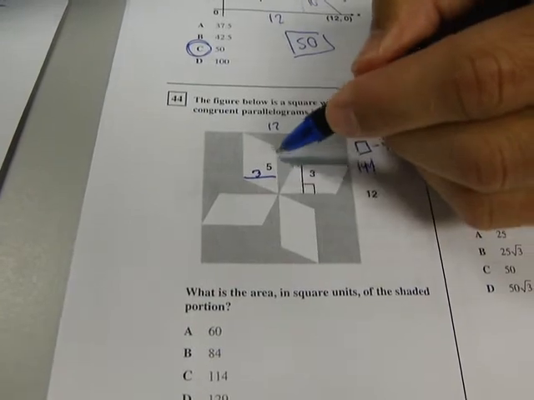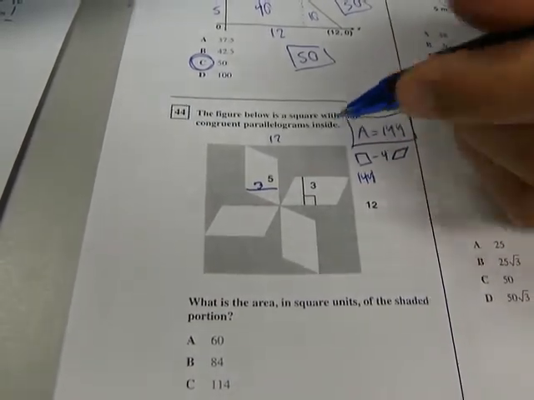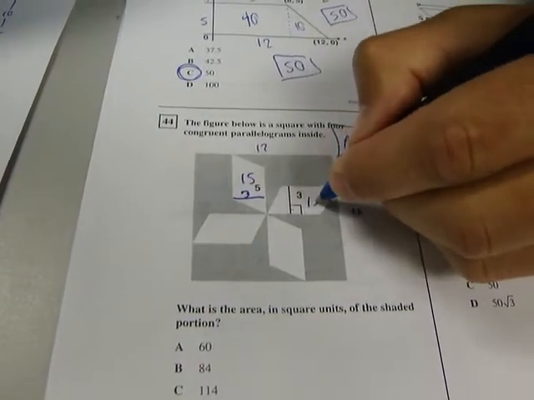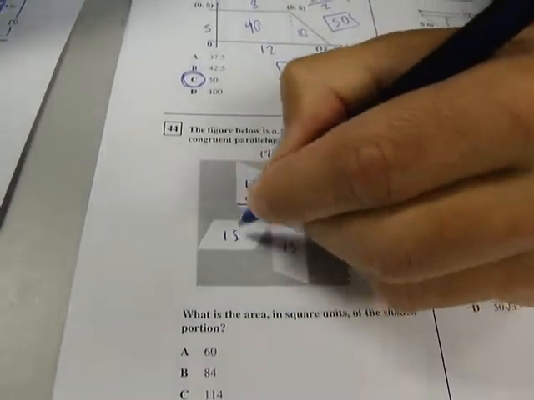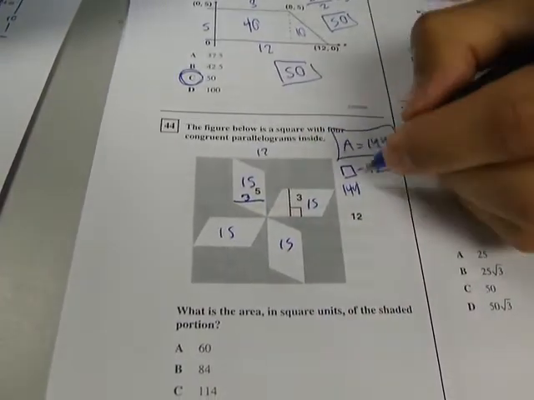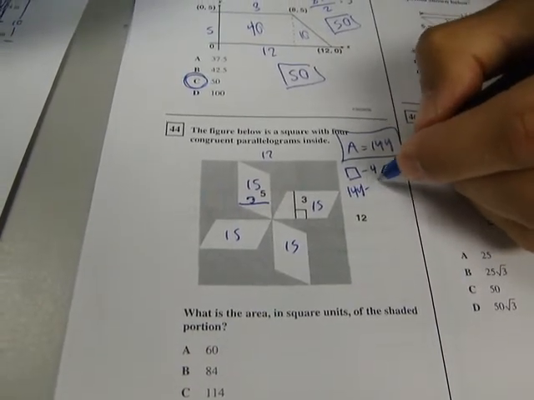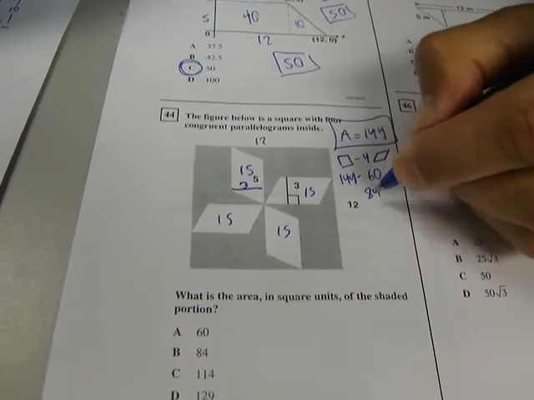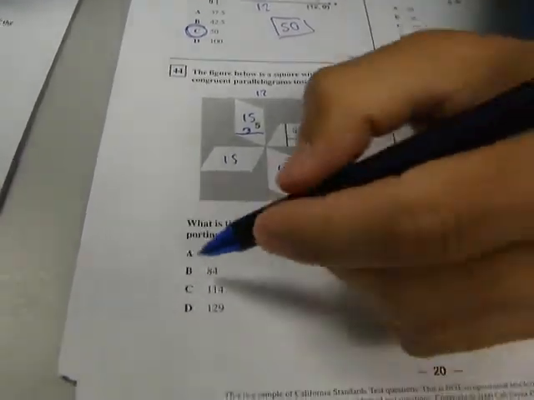And if this is 5, well, parallelogram area formula is base times height. So 3 times 5 is 15. If they're all congruent, then they're all 15. So basically, we're cutting out 4 15s. So it's 144 minus 4 times 15, which is 60. 144 minus 60 is 84. And that's our answer. The answer is B.